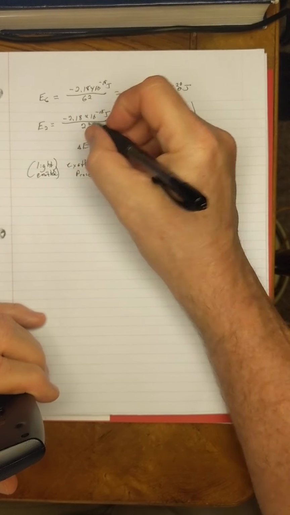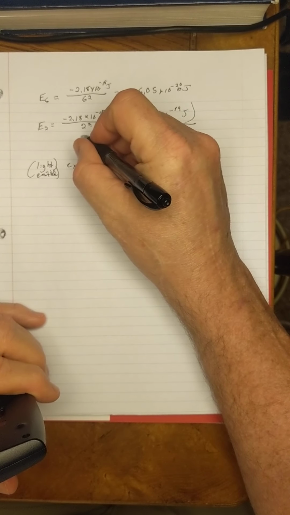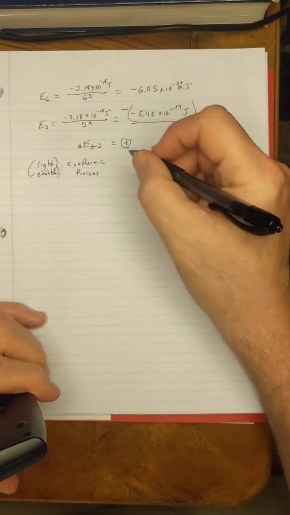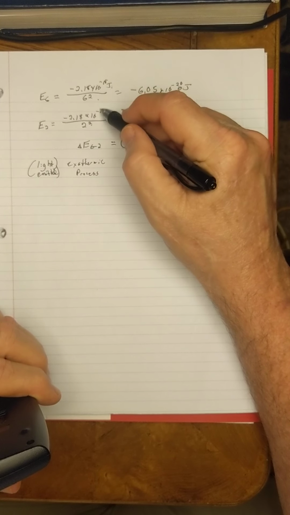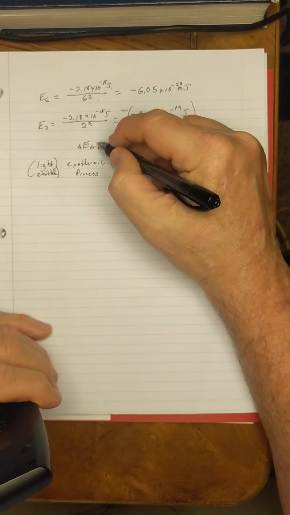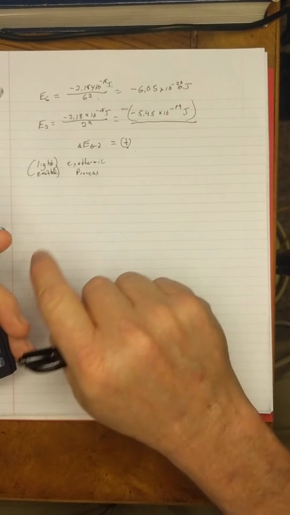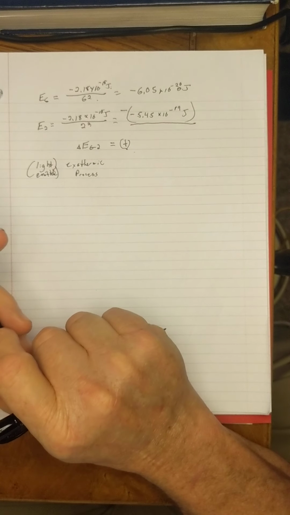And what's funny is that your delta E corresponds to what, in chapter 5, we learned as delta H. Those two numbers correspond to each other. They're just in different units. Delta E is joules per one atom, or one photon, or one electron, or even a molecule. Delta H was in kilojoules per mole. So delta H is a much larger magnitude number. Delta E is a very small magnitude number. So let's go ahead and subtract these two numbers.